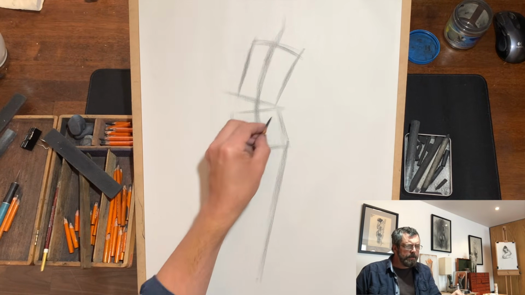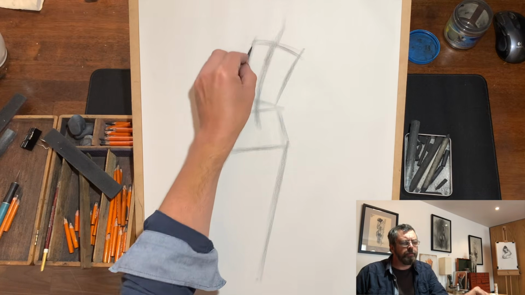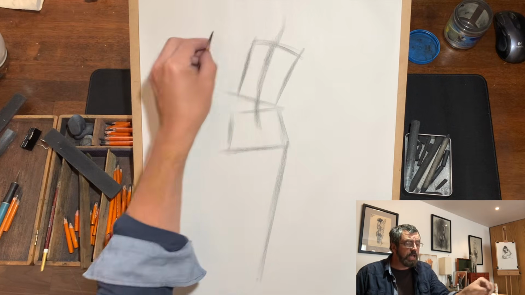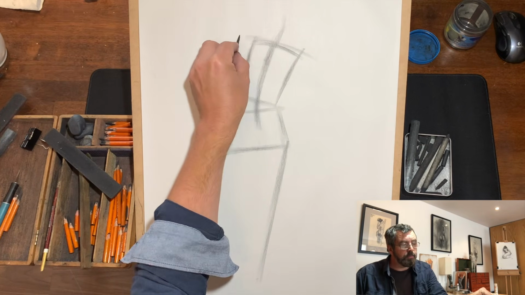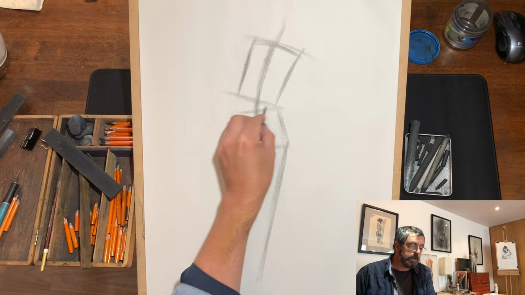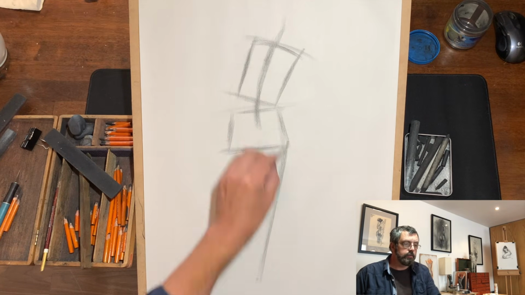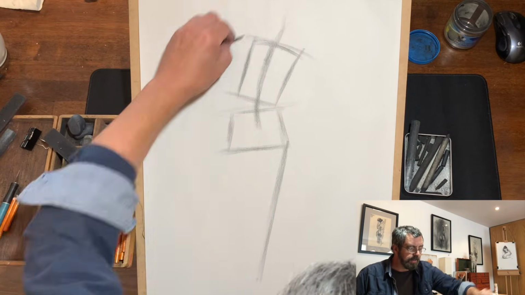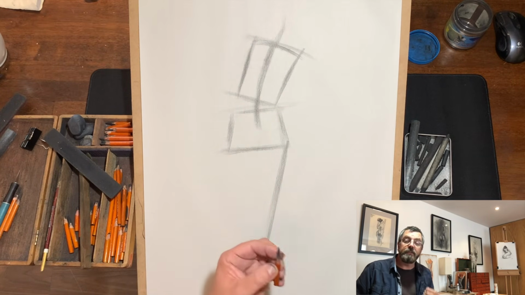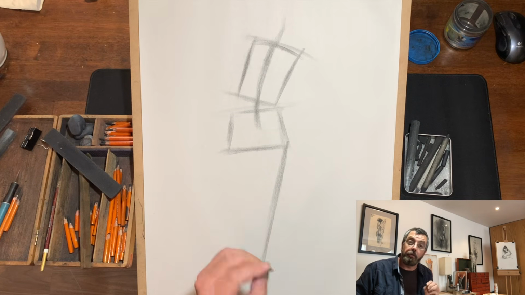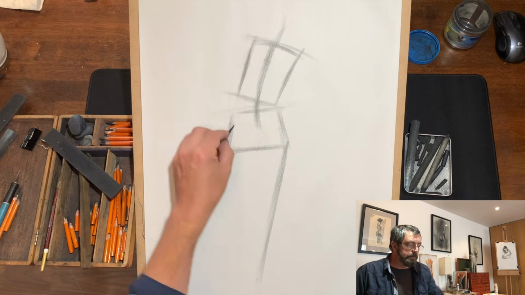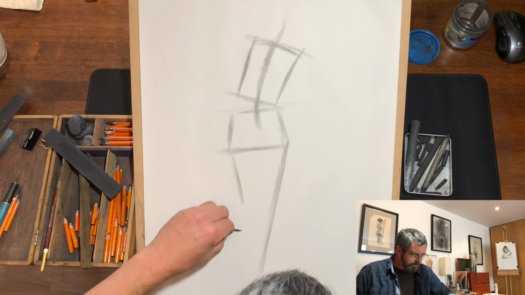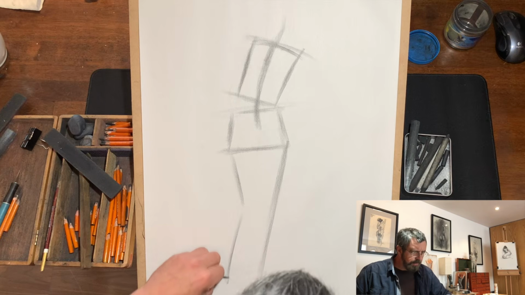So I'm looking for the relationship, obviously, between the upper and the lower torso, but I'm looking at the axis of each. What direction are the shoulders moving in relationship to the hips? So this line against this line. Once again, getting tension on this side, getting extension on this side. Hopefully starting to create some dynamics in the drawing very early on, right? So this leg is actually going forward, away from me slightly, and then coming back this way.